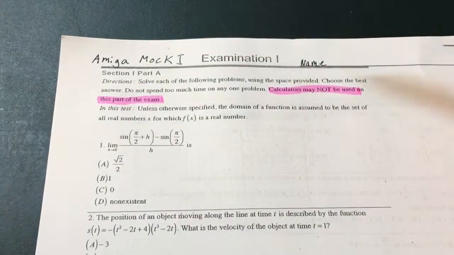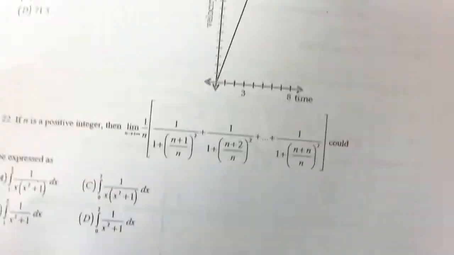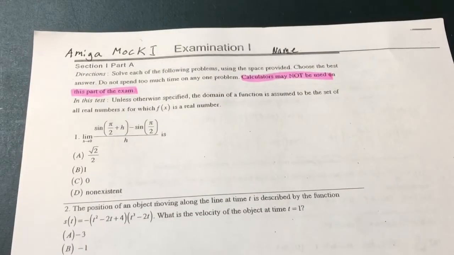Our first friendly mock, exam 1. Try to realize calculators may not be used on this part of the exam. This one's 30 questions, 30 questions in all, and we're going to try to do it without a calculator as quickly as we can.